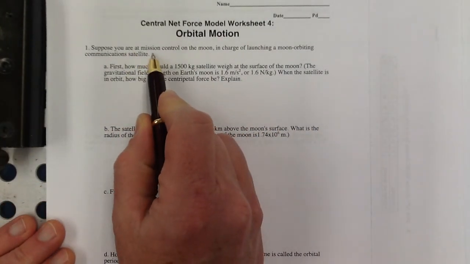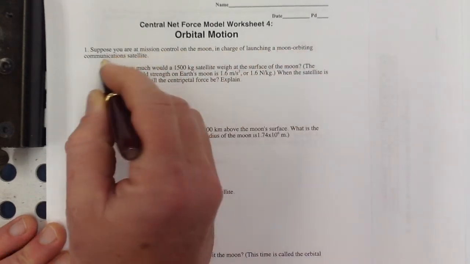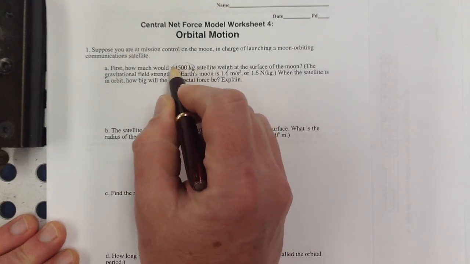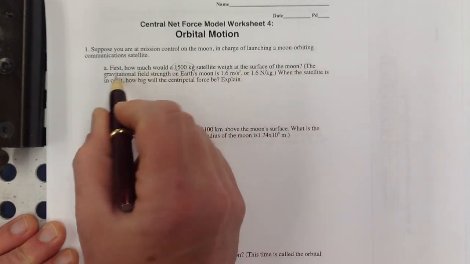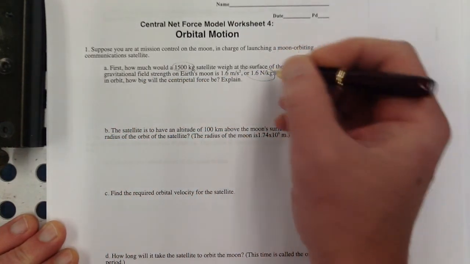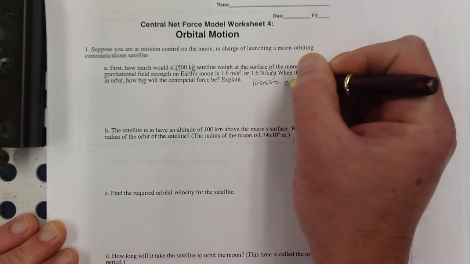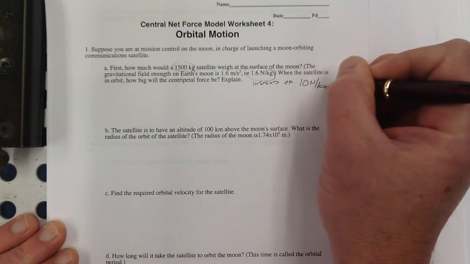Suppose you are at mission control on the moon in charge of launching a moon-orbiting communication satellite. How much would a 1,500 kilogram satellite weigh at the surface of the moon? The gravitational field strength on Earth's moon is this, so this is instead of 10 newtons per kilogram here on Earth.